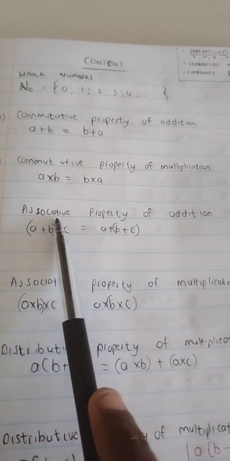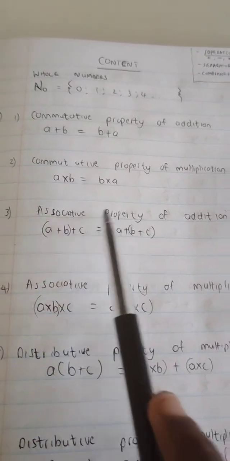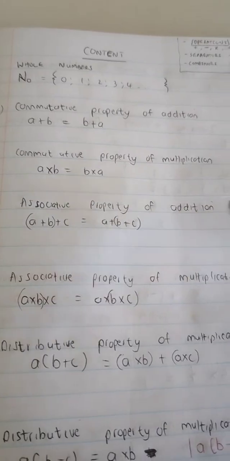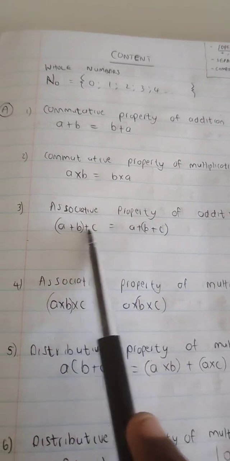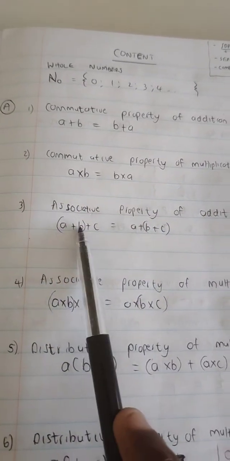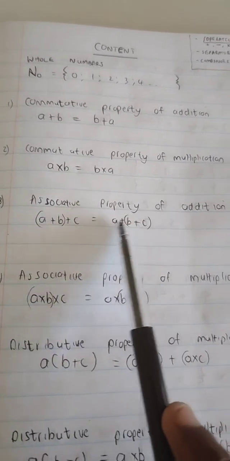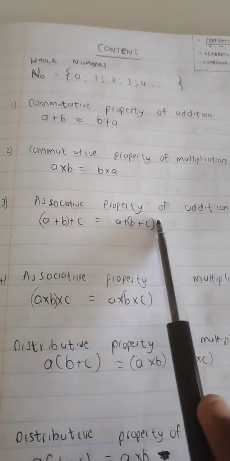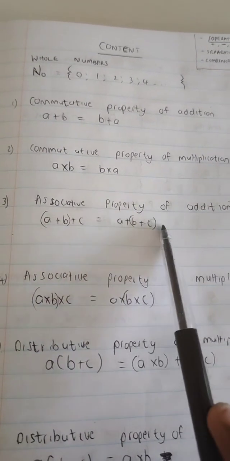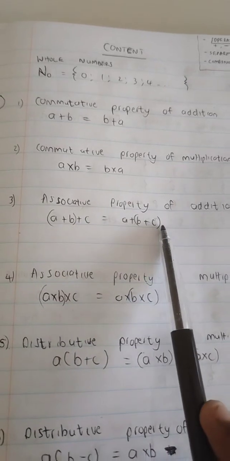So we call this the associative property of addition. A plus B plus C, if you group A plus B, is no different from A plus B plus C if you choose to group or put in brackets the last 2 terms.